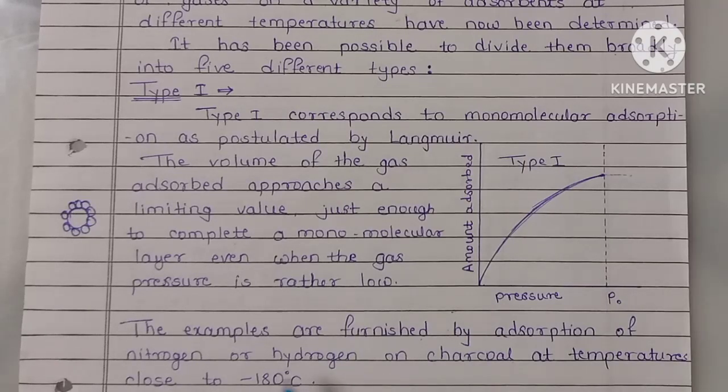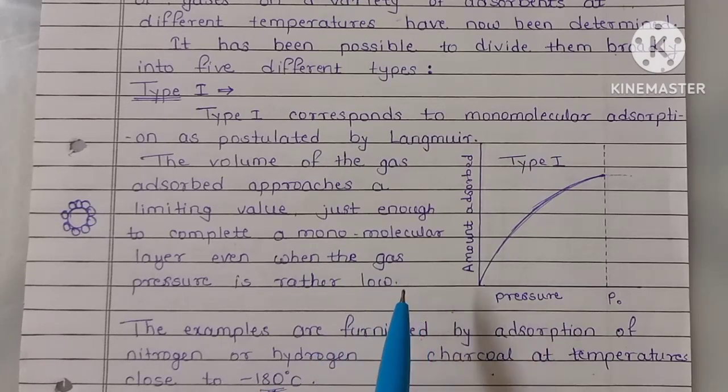Examples are furnished by adsorption of nitrogen or hydrogen on charcoal at temperature close to minus 180 degrees Celsius. Here temperature is very important because we are discussing the adsorption isotherm. Isotherm means temperature is very important. At different temperatures the adsorbent shows a different variety of curve.